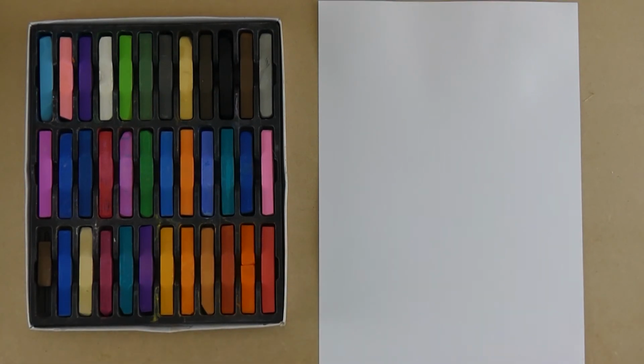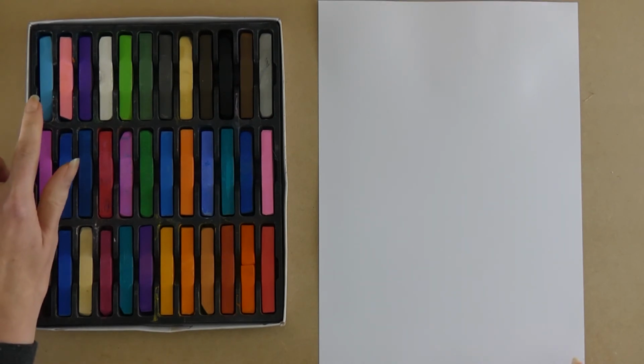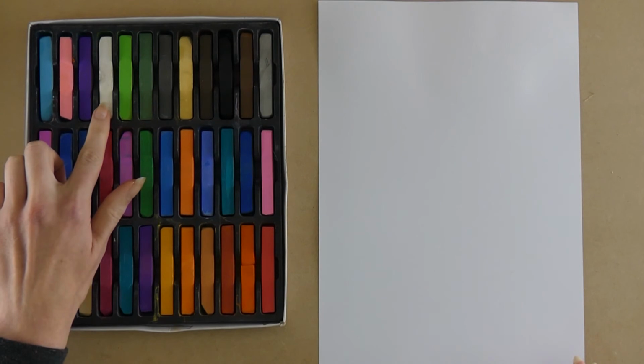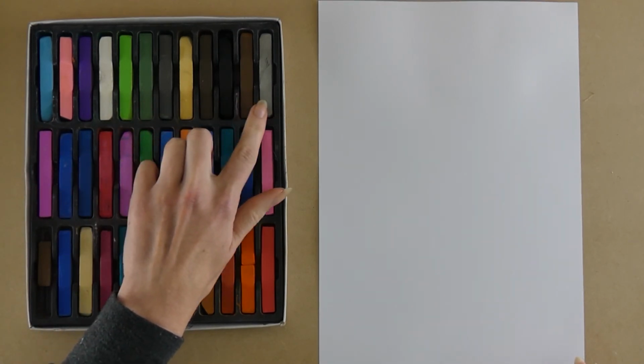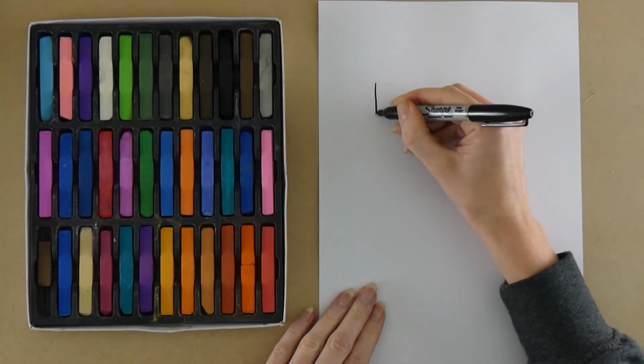So first of all, I'm going to count how many columns I have. 1, 2, 3, 4, 5, 6, 7, 8, 9, 10, 11, 12. So I'm going to draw my box.